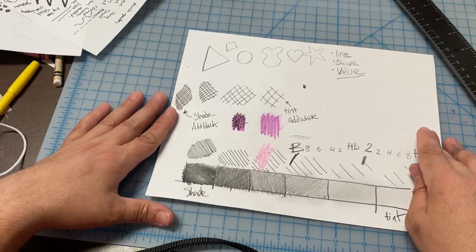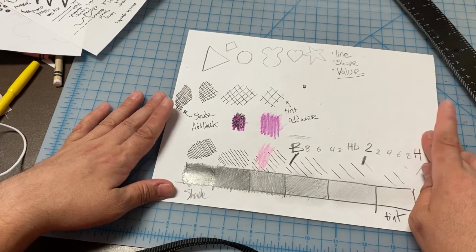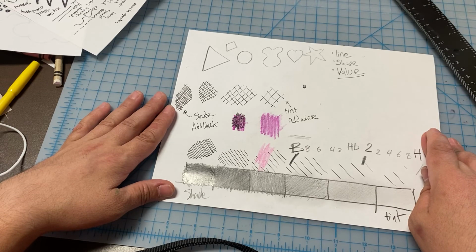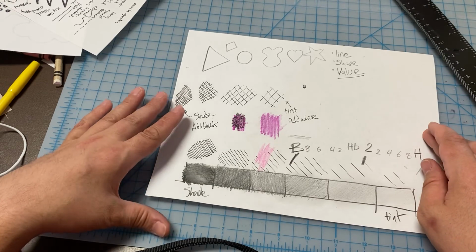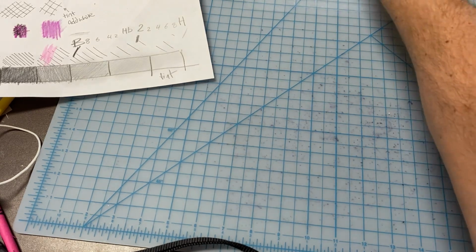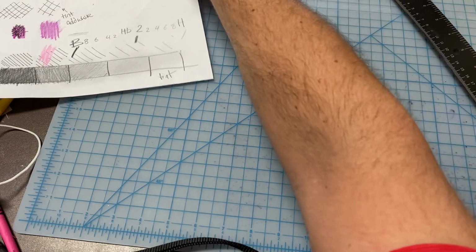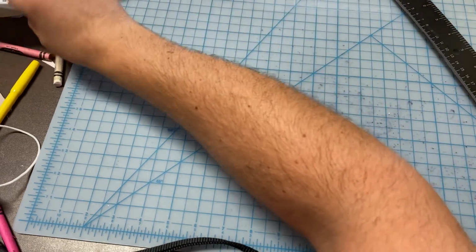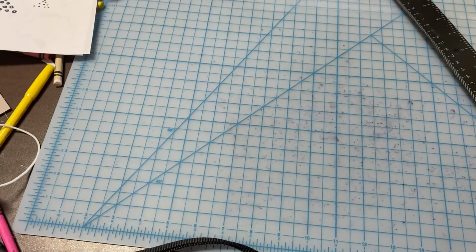Next video, we're going to discuss the first line project that we're going to do. It is a cross contour hand project. We are going to start getting into color next week. If you have not done the draw along videos, please get caught up on those daily doodles.